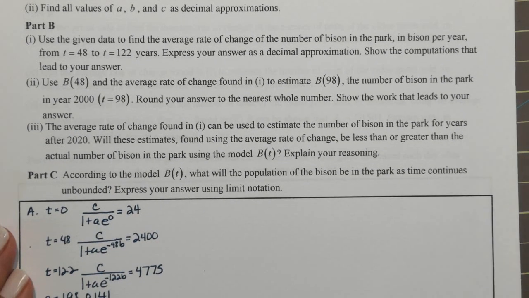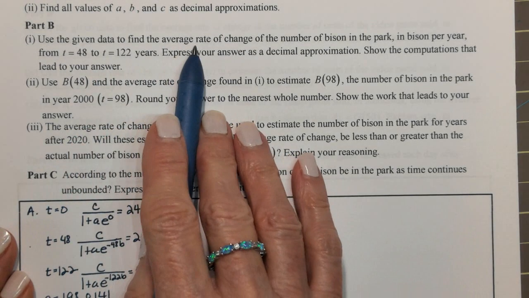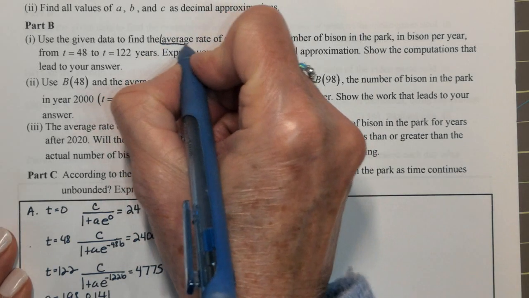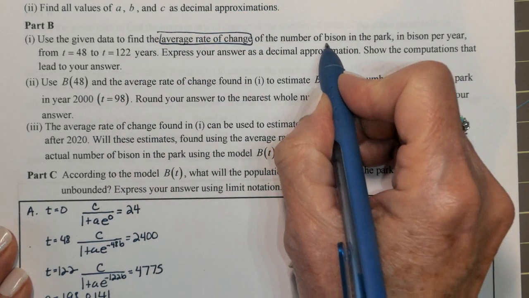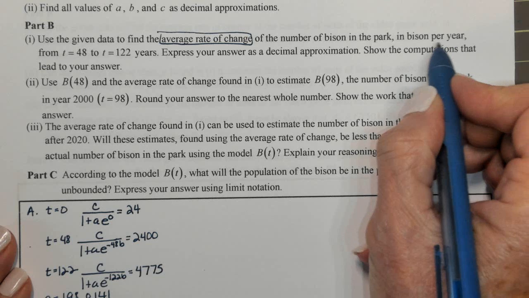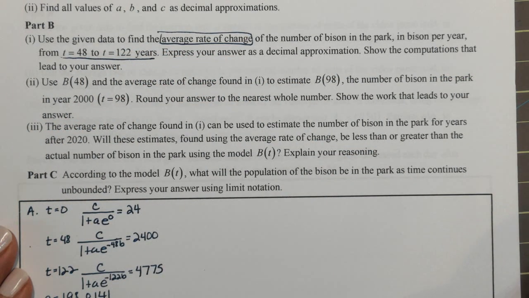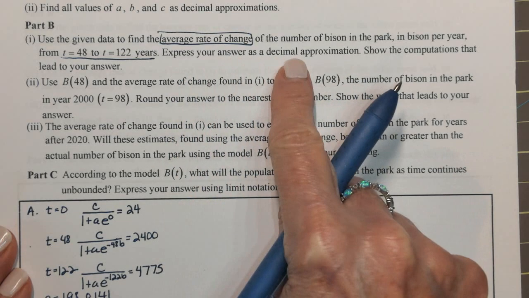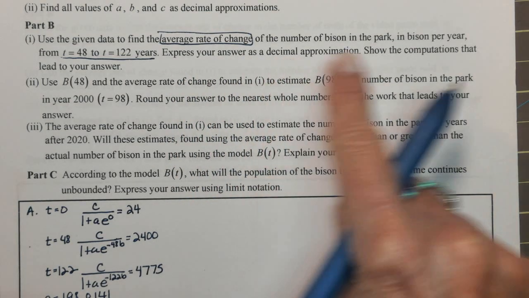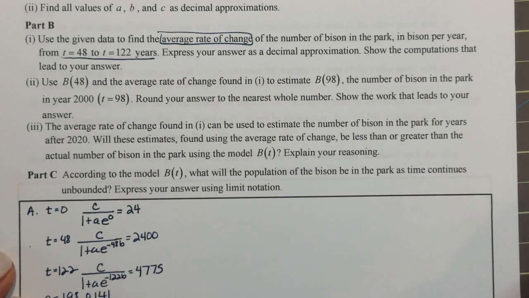Now for part B. Use the given data to find the average rate of change of the number of bison in the park in bison per year from time 48 to time 122 years. Express your answer as a decimal approximation. Show the computations that lead to your answer.